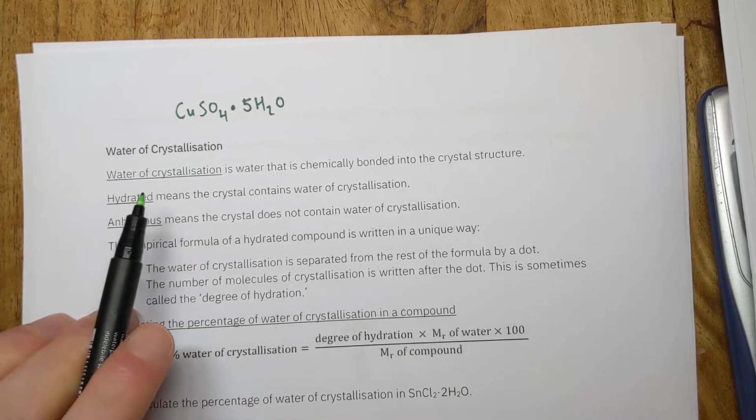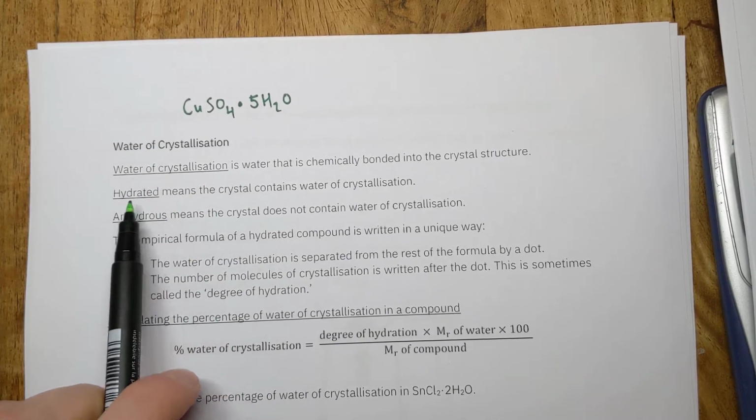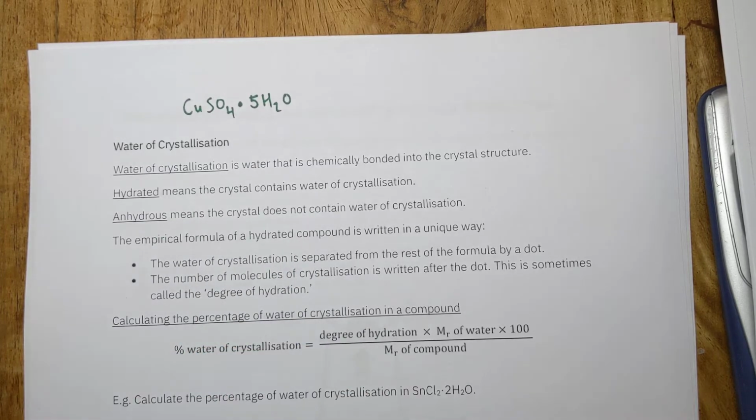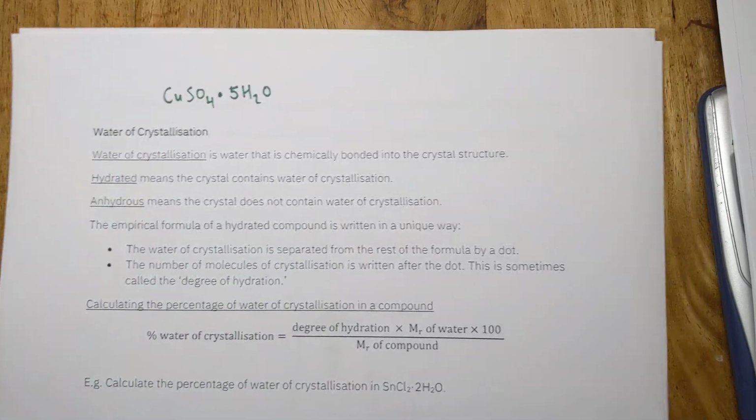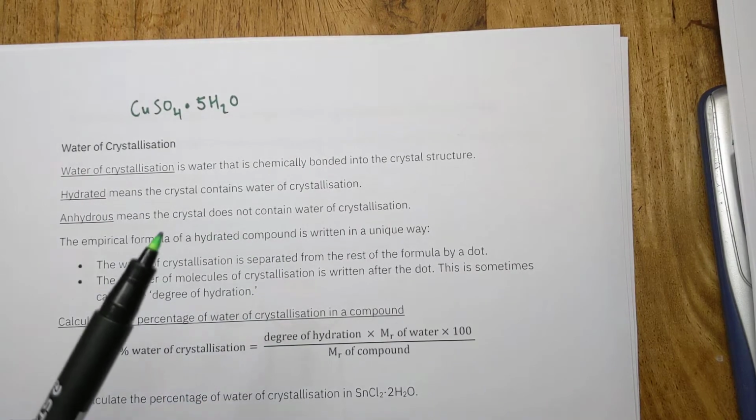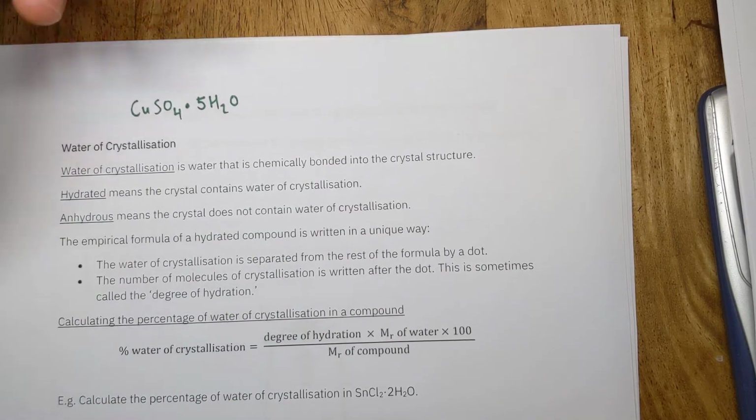Little definition there. If it has got water of crystallisation, we refer to it as hydrated. So hydrated means the crystal contains water of crystallisation. If it's anhydrous, it means it does not contain water of crystallisation. Because one key important thing that we're going to need for calculations is to realise this.